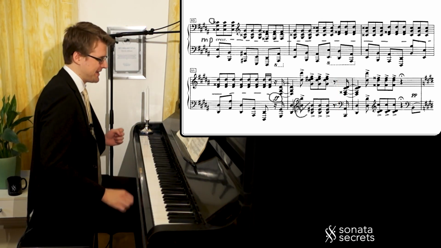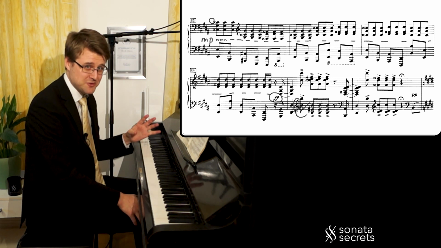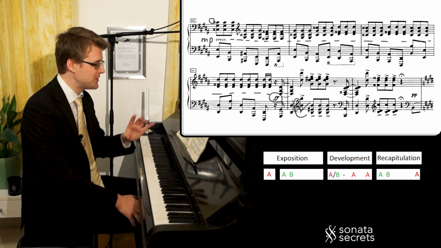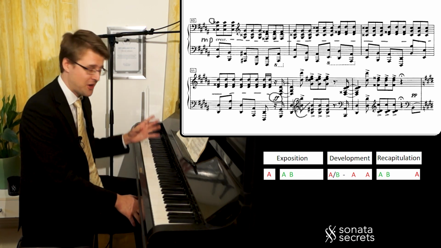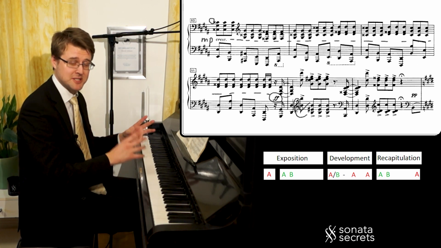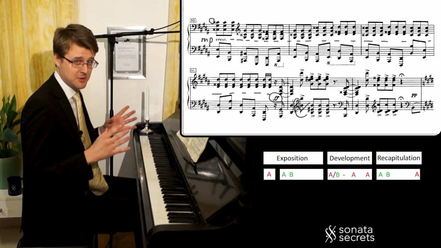The two times. And here again it deviates from normal sonata form, because if it was a proper sonata, we would expect a recapitulation here after the development. And then the recapitulation is the first subject group for like a full repetition of it.